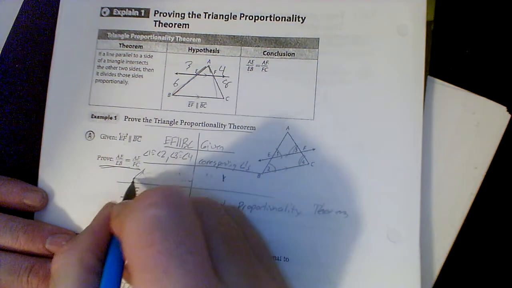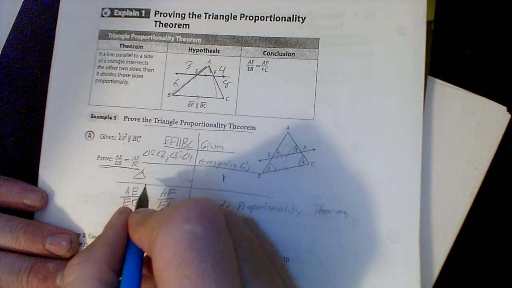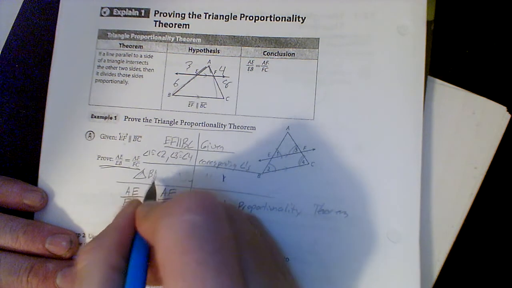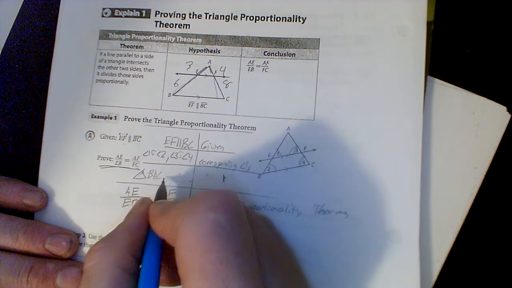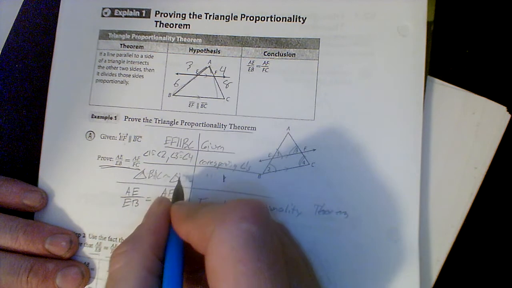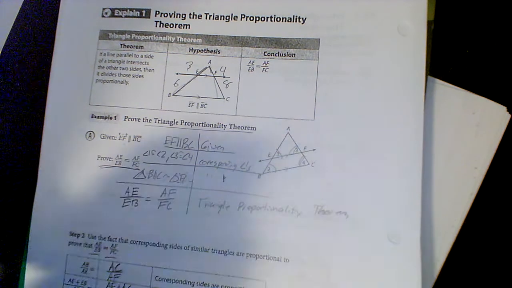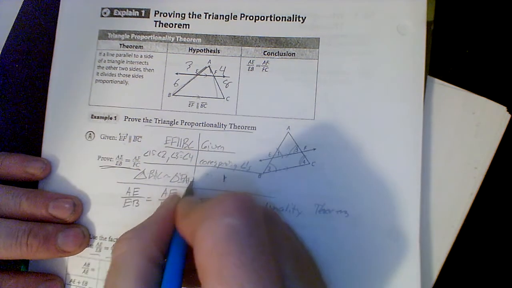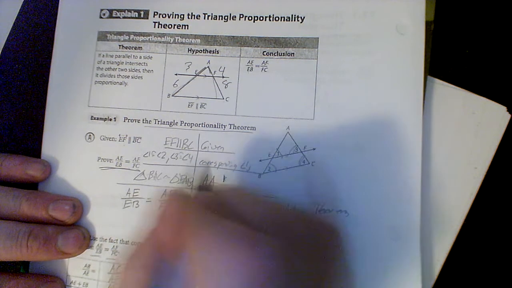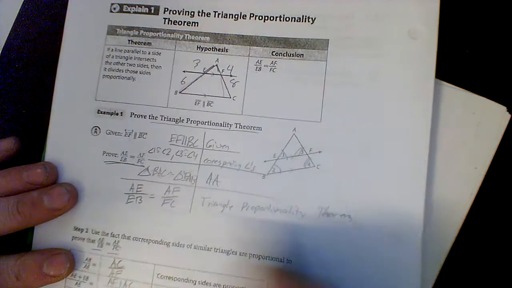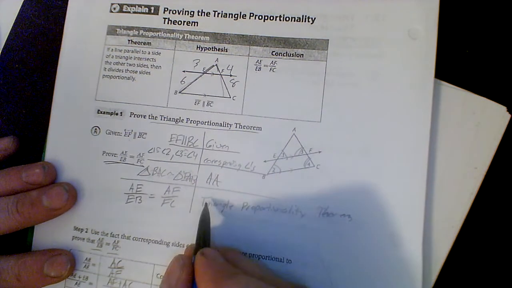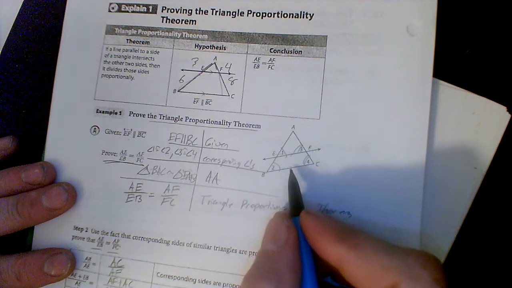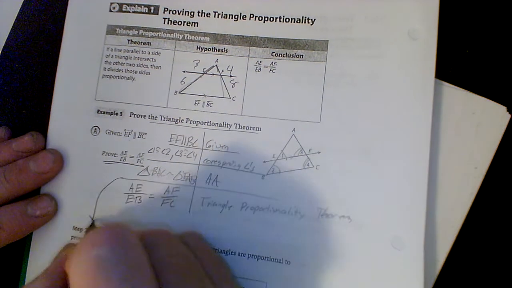And then you can say the triangles are similar, which are what? BAC, that's the big triangle, is similar to triangle EAF, by angle, angle. And I'm going to jump right to the proportionality theorem, because once we prove the triangles are similar, I have the rest of the proof down here. So let's talk about it.